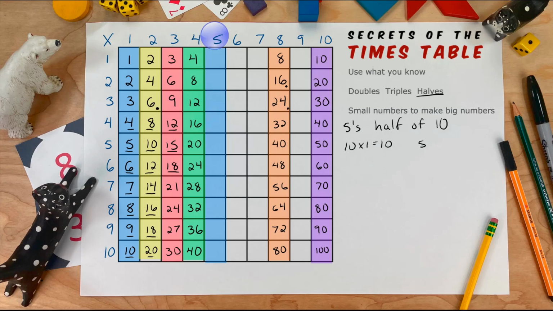What we want to know is 5 times 1 equals something, right? 5 is half of 10. So we have to ask ourselves, what's half of 10? Some number plus itself makes 10. And what number is that? The only number that works is 5 plus 5 equals 10. Half of 10 is 5. So 5 times 1 is 5.